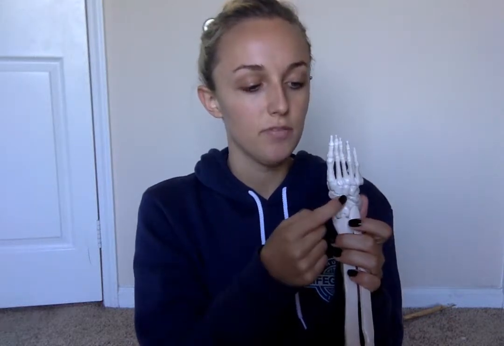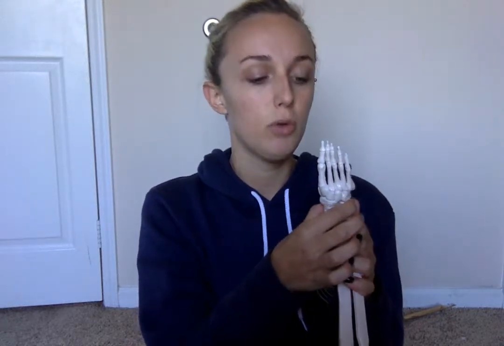Underneath the cuneiforms is the navicular, and underneath the cuboid is this long bone right here, which is actually the heel bone, and it's called the calcaneus. And then underneath the navicular is this tall bone that connects to or articulates with the radius and the ulna, and this is called the talus.